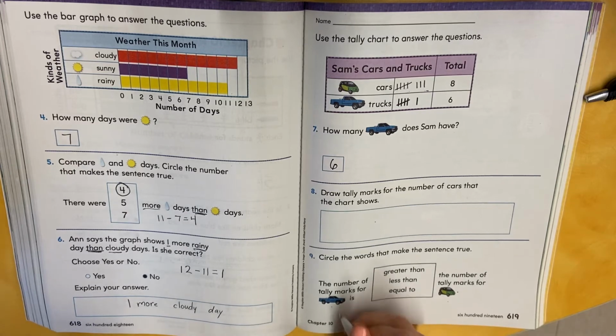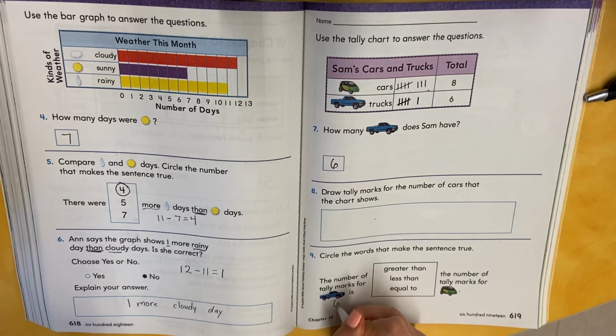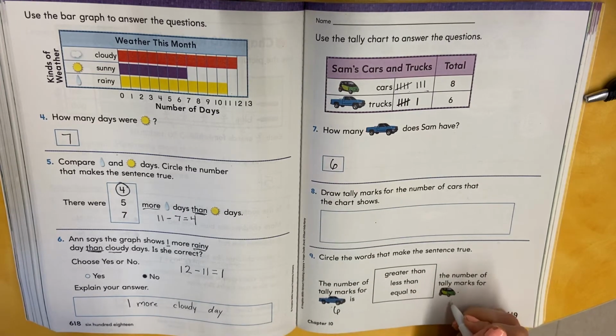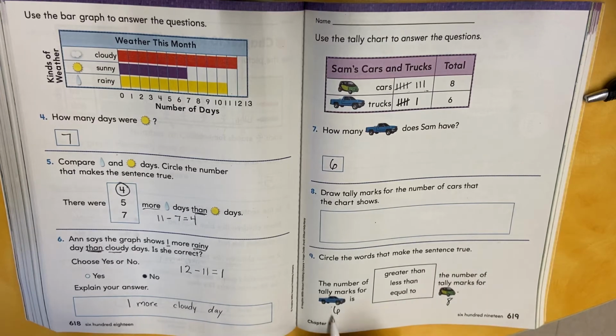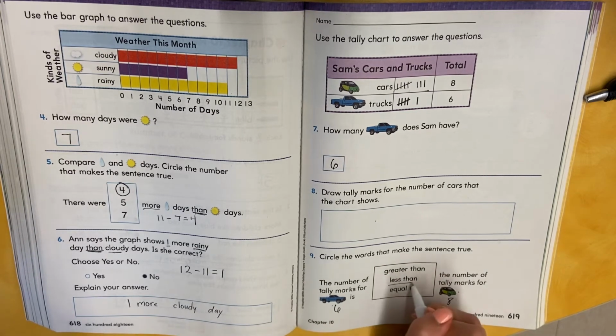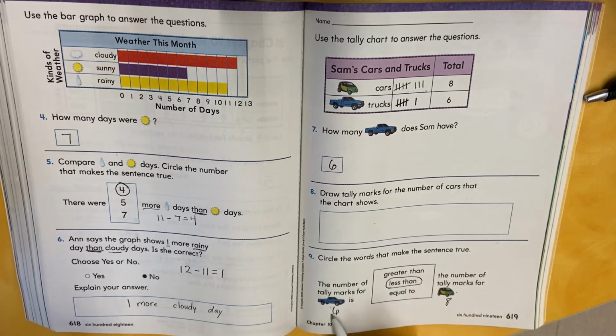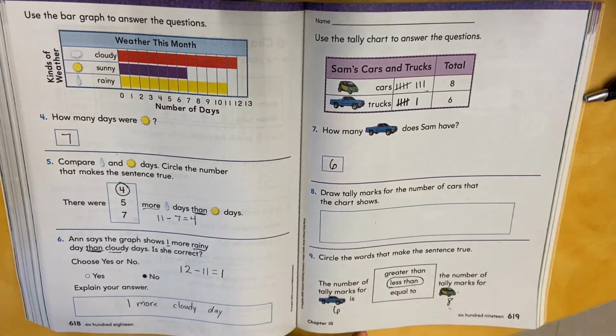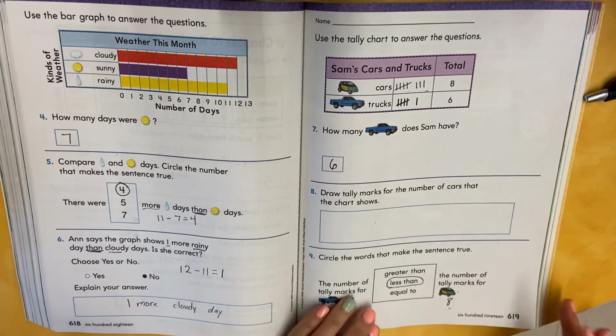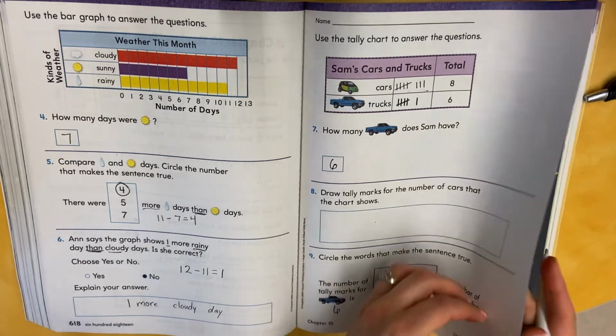So think, this number was how much for trucks? That was 6. Cars was 8. So think, is 6 greater than 8? Is 6 less than 8 or equal to 8? Yeah, 6 is less than, right? Less means a smaller amount. 6 is less than 8. All right, if you need to pause, go ahead. If not, I'm going to turn the page.